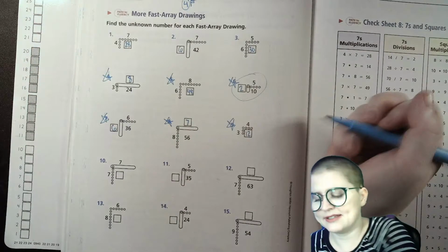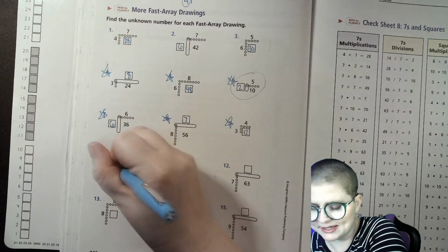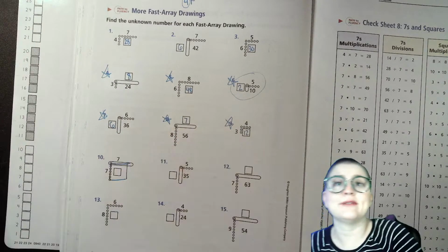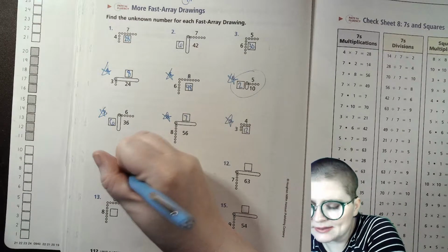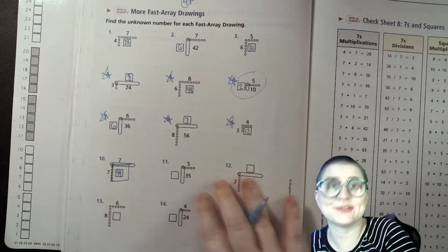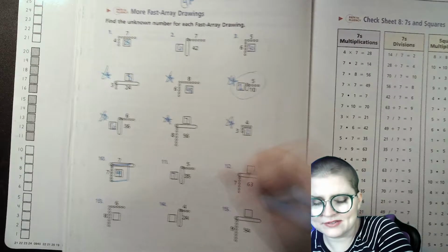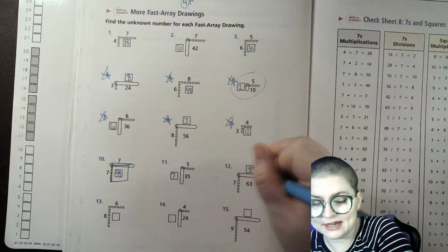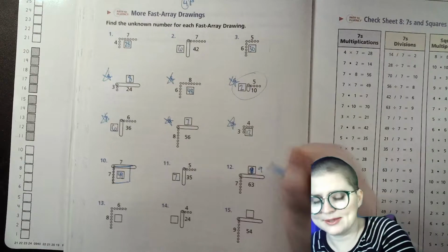Number 10, 7 times 7, that's a square number because both of the sides would be the same length, which would make it a square. It's like not a well-drawn square, but that's what it means. So 7 times 7 is 49. Oh, sorry, I was going to let you guys do this row. Go ahead, do this row. 5 times 7 is 35, and 7 times 9, whoopsie, 7 times 9 is 63.